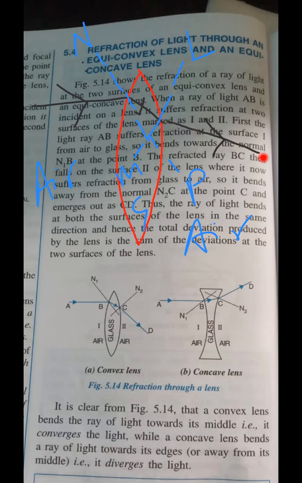There will be two refractions. Refraction at surface 1 and refraction at surface 2. So ideally जो light straight जाना चाहिए था without refraction, it now goes this way. There is this bending and this bending is nothing but refraction. First, the light ray AB suffers refraction at the surface 1 from air to glass, so it bends towards the normal N1B. So they have used normal के लिए N1 and N2. हम लिखेंगे NP towards normal NP.